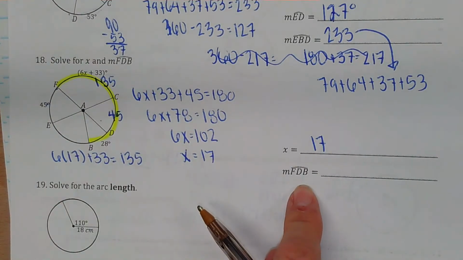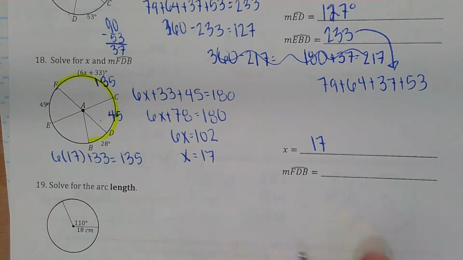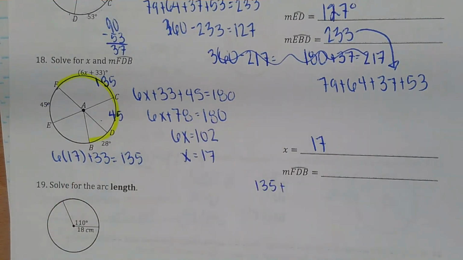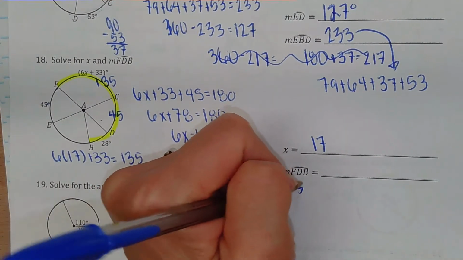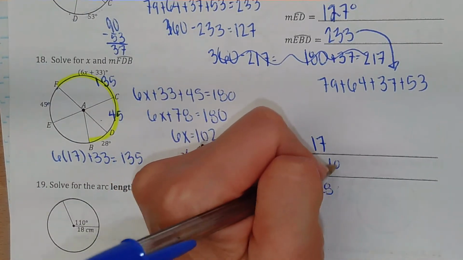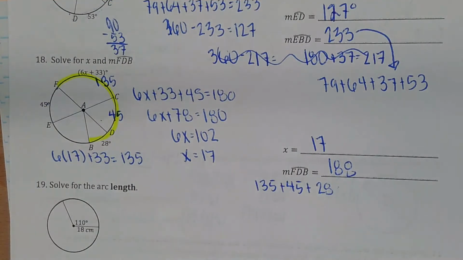So now for FDB, I am going to do 135 plus 45 plus 28, and I will get 188.